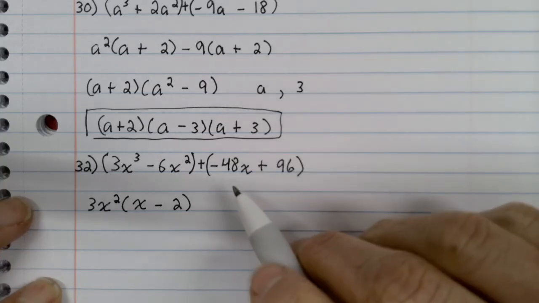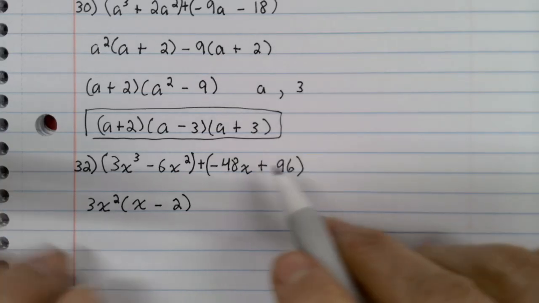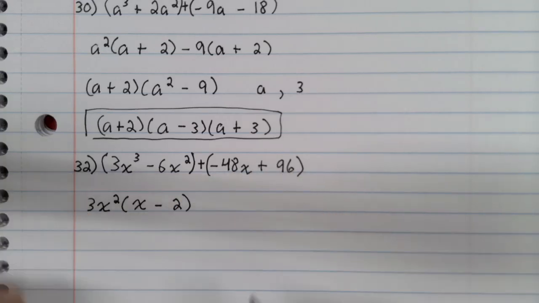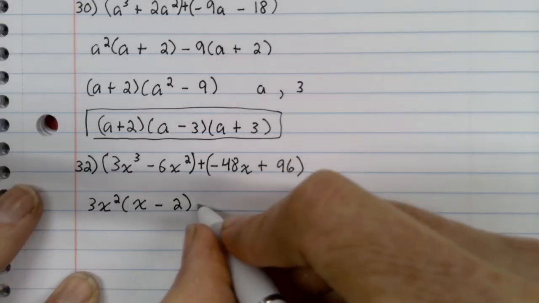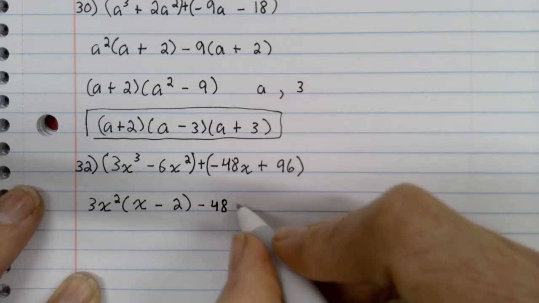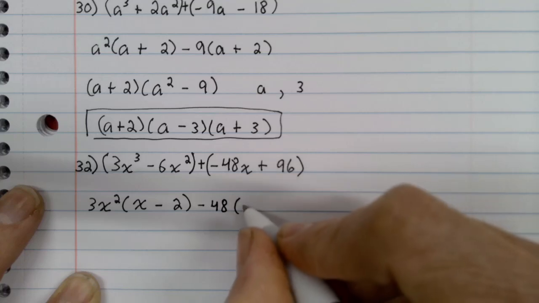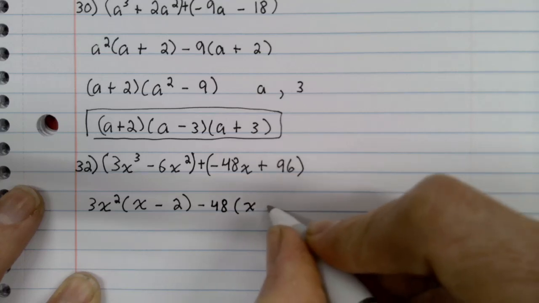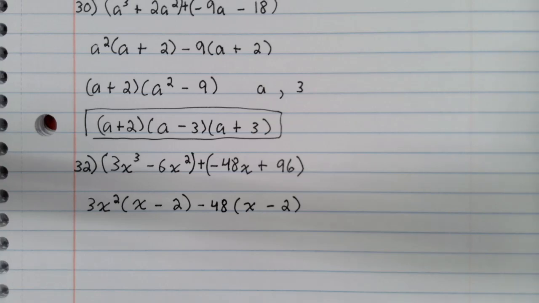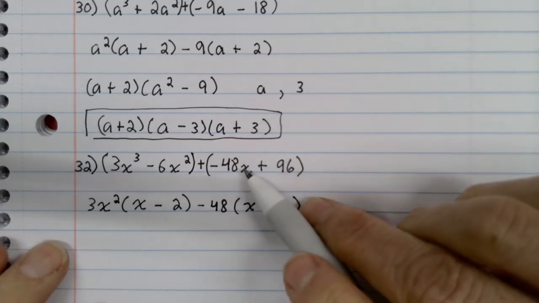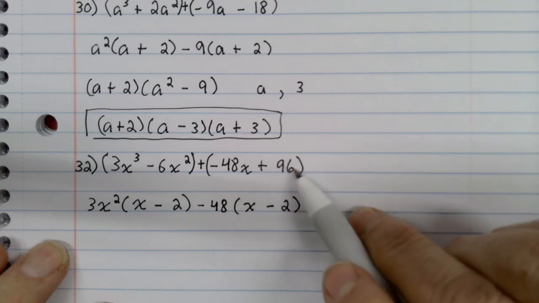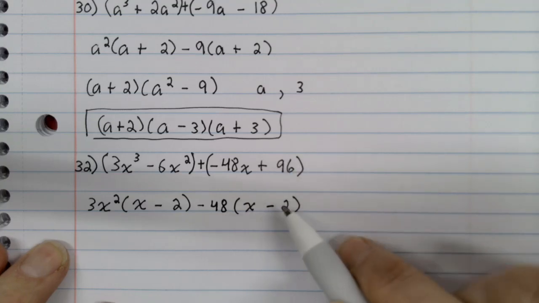Okay. Over here, I can factor out a minus 48 because 48 goes into 96 twice. So I can pull out a minus 48x. No, sorry, just a minus 48. I said minus 48x. And then I'll be left with, again, x minus 2, right? Because, again, negative 48x divided by negative 48 is x. 96 divided by negative 48 is a minus 2.